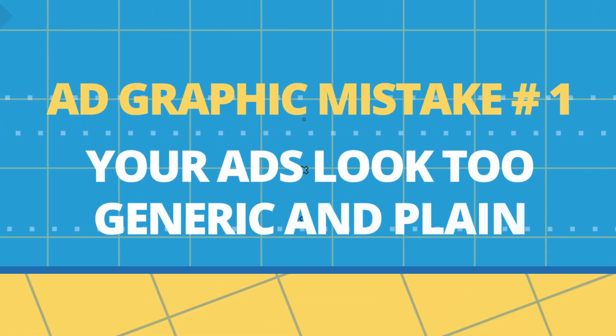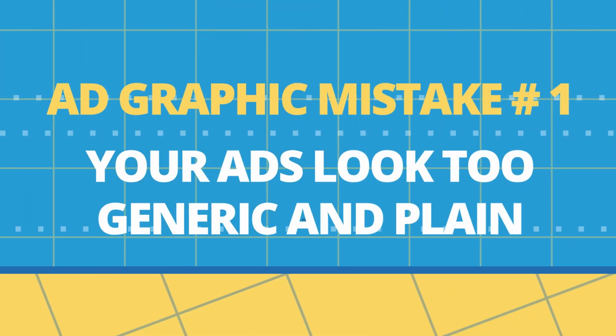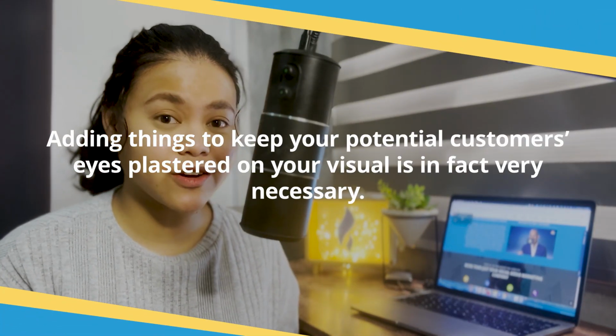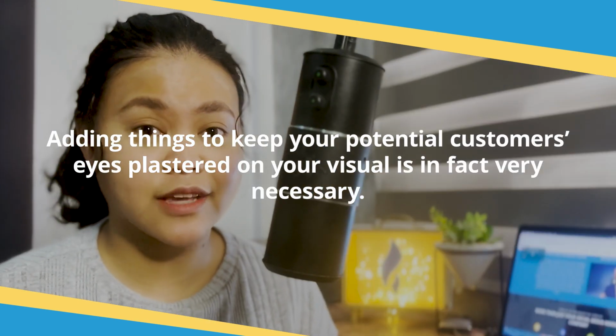Starting with ad graphic mistake number 1, your ads look too generic and plain. Don't get me wrong, simplicity is crucial in design, and everything unnecessary should be removed. But adding things to keep your potential customers' eyes plastered on your visual is in fact very necessary. You don't want to leave your ad looking flat and uninteresting, and you definitely want to avoid using designs that are overused. You need to be considering the visual impact of your design.